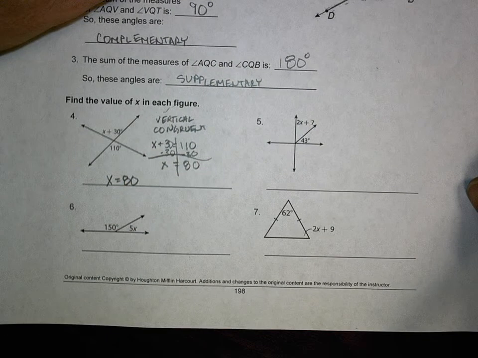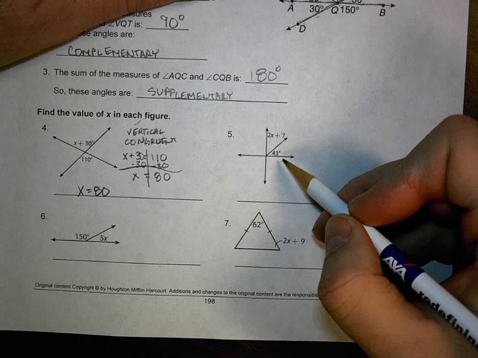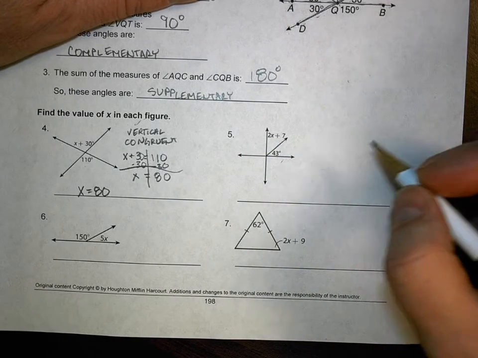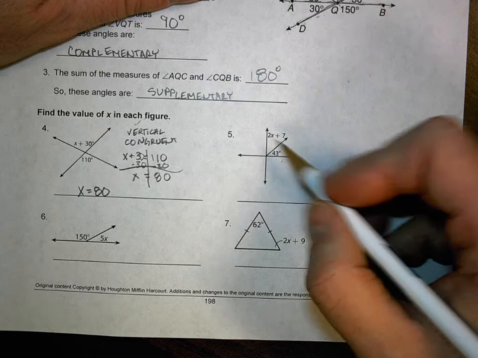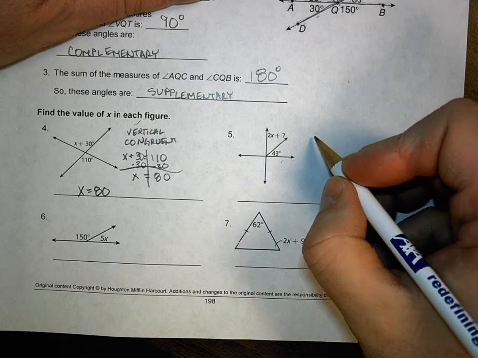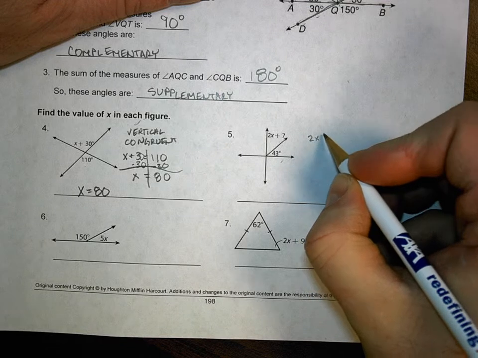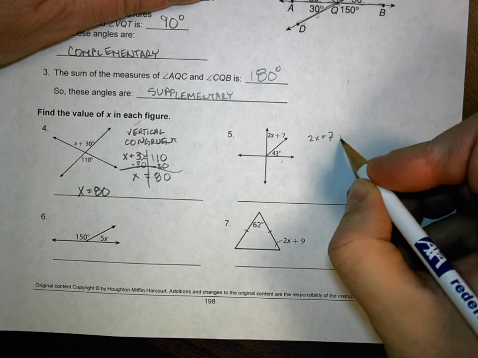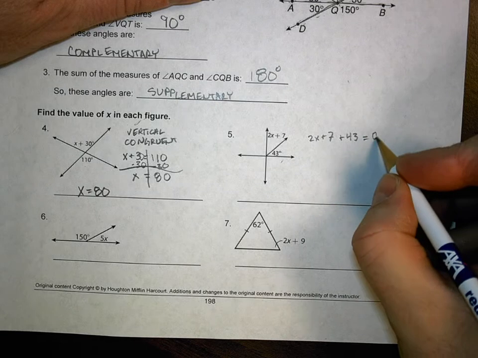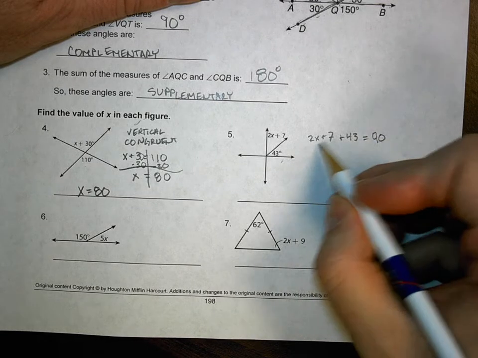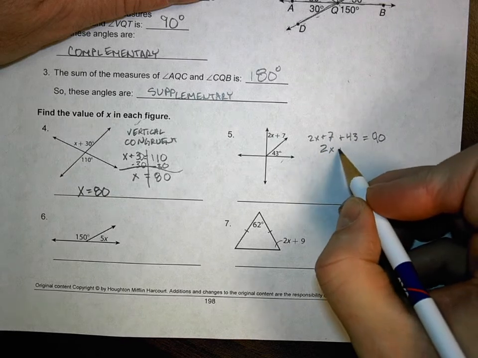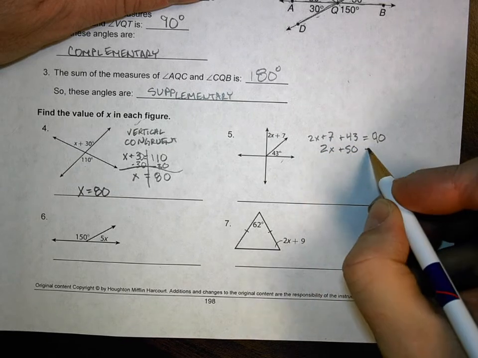So far, so good. Now let's look at number 5. I've got two angles. These two angles are complementary, which means they add to 90 degrees. So I'm going to use that. So 2x plus 7 plus 43, that's this angle plus this angle, equals 90 degrees. I'm going to add my like numbers here. 7 plus 43 is 50. So 2x plus 50 equals 90.